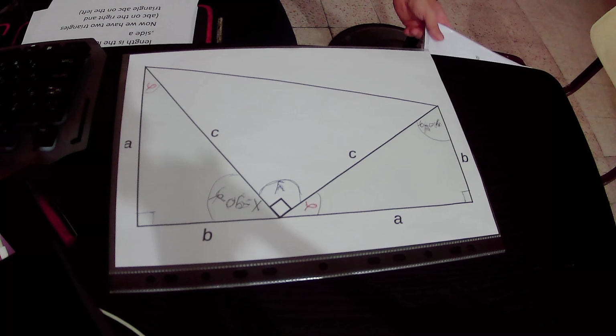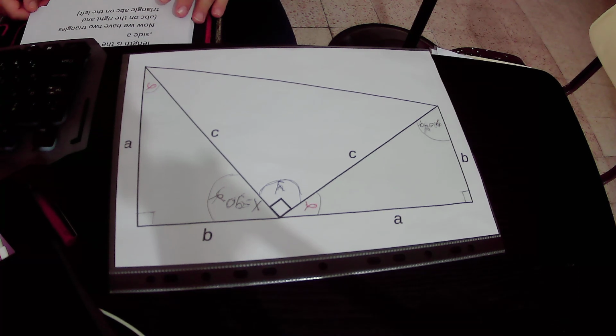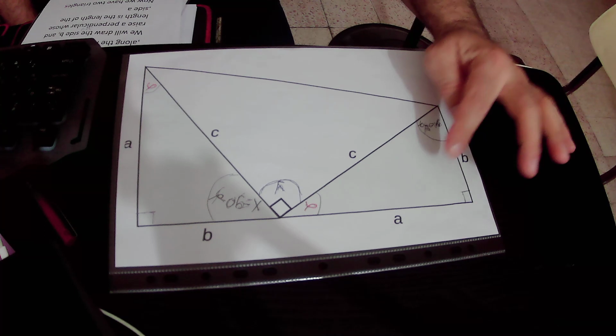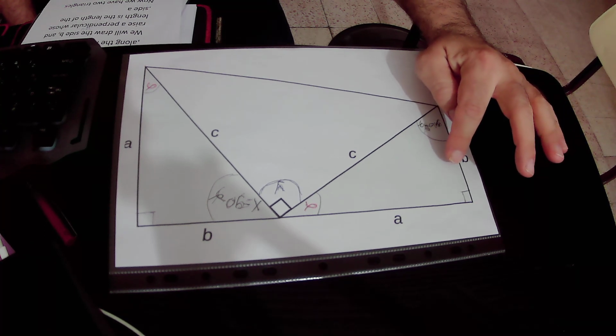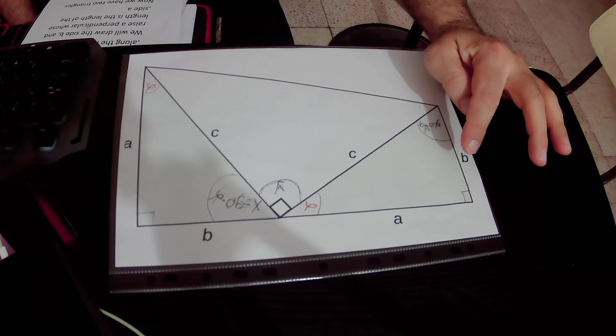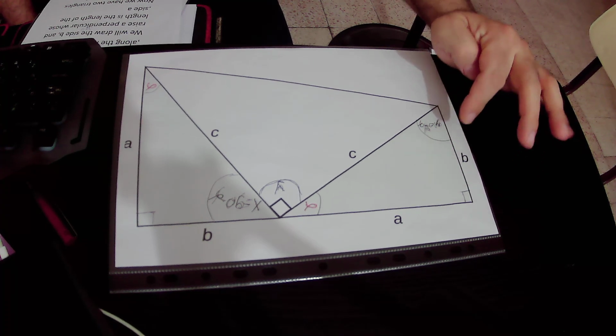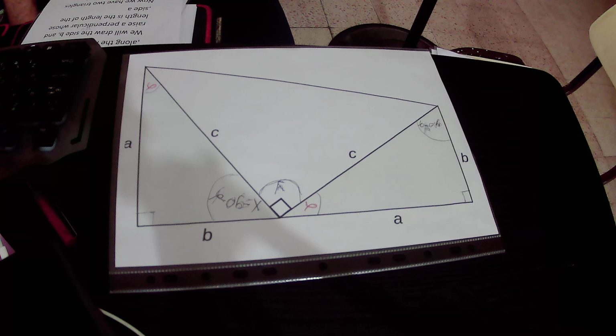Now we will prove that it is true. Let's assume that we relate to this triangle, and we will prove that a squared plus b squared equals c squared.